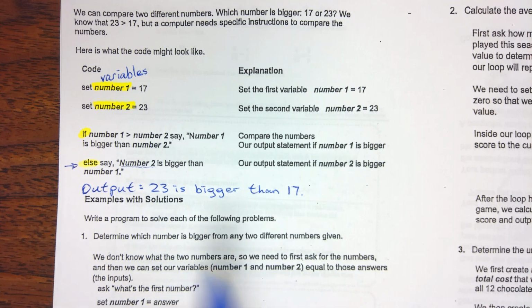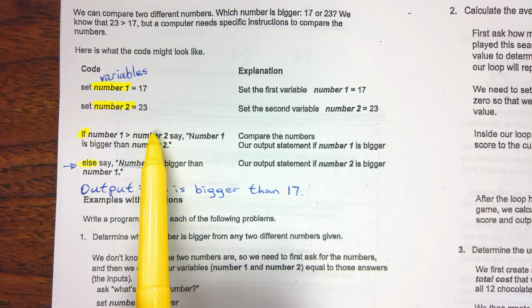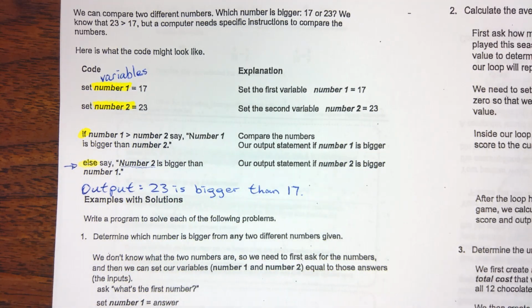Alright. So on the test, I will ask you for what would be the output, for example. That's a sample question. Right? So remember, your variables will get replaced through the program. Okay.